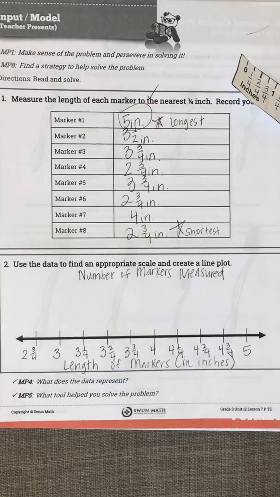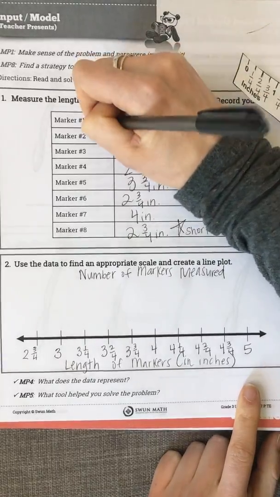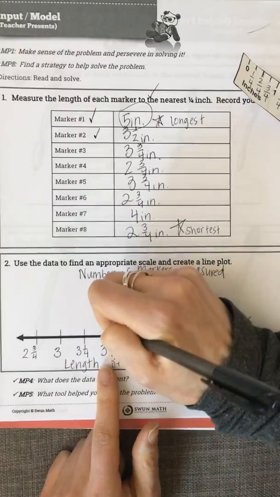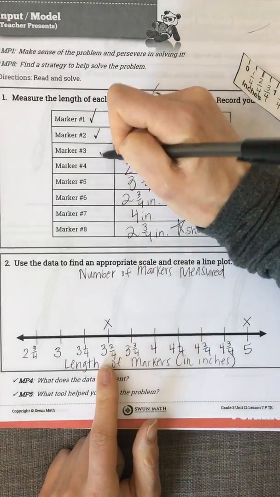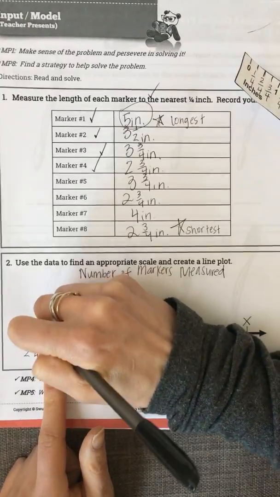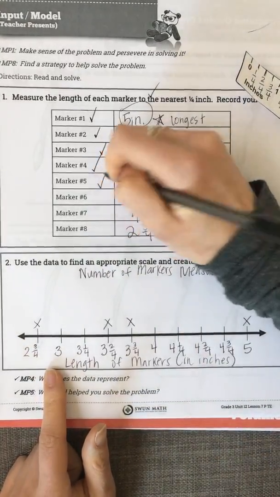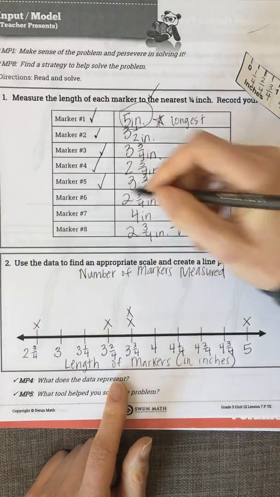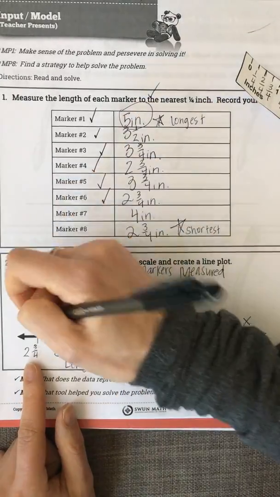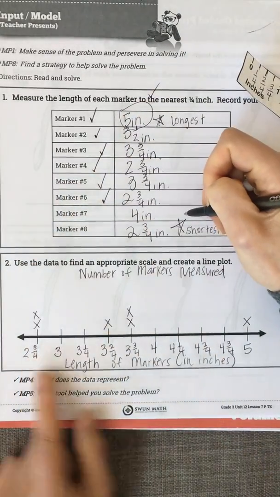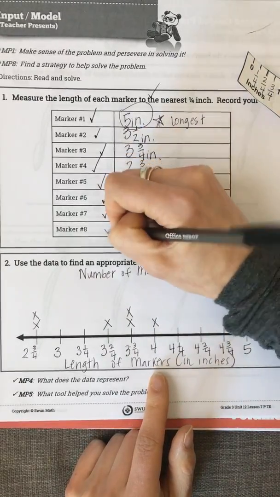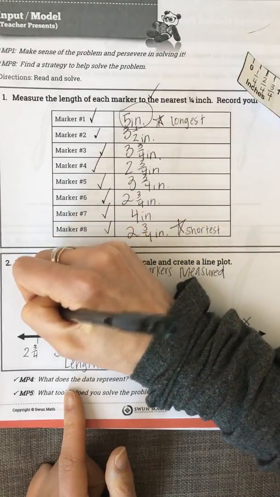Okay, let's begin a plot. 1 is 5 inches. I'm going to check that and put an X. Number 2 is 3 1/2. I'm going to check it and put an X. Number 3 is 3 3/4. 4 is 2 3/4. My shortest. Another 2 3/4. Or sorry, 3 3/4. Another 2 3/4. Marker number 7 was 4 inches. And marker number 8 was 2 3/4 inches.